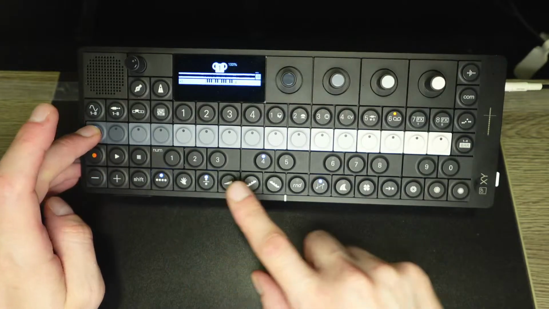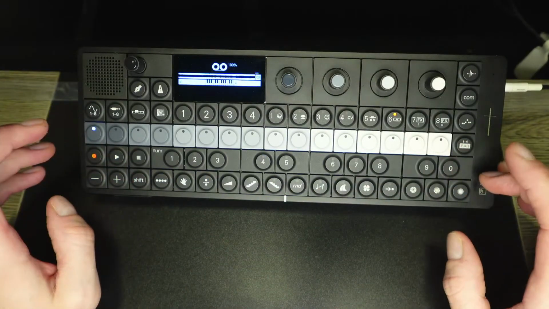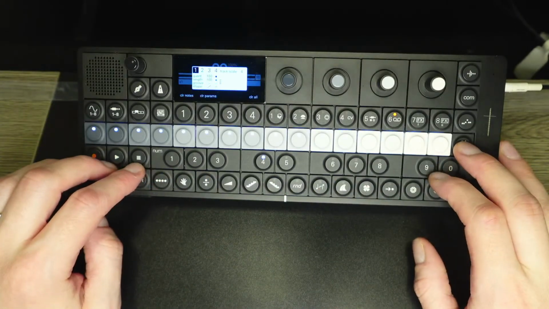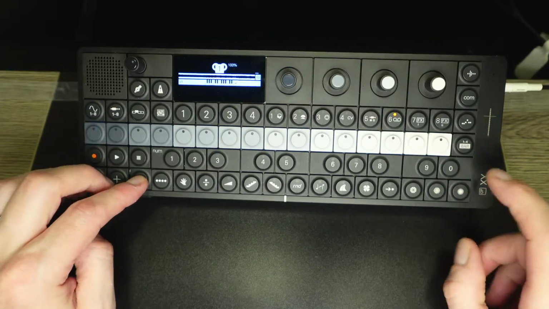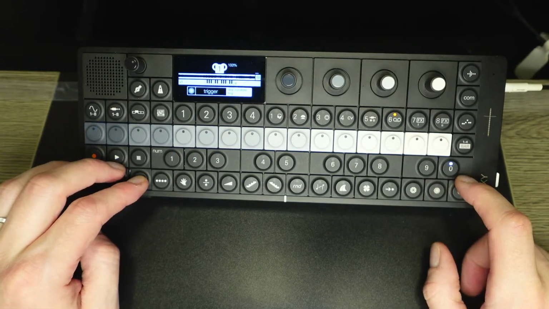And I'm going to... Yeah, let's just keep it on just that step for now. Let's make it random, which triggers it plays.